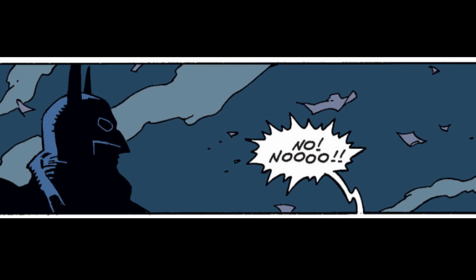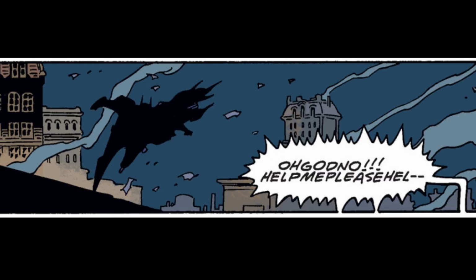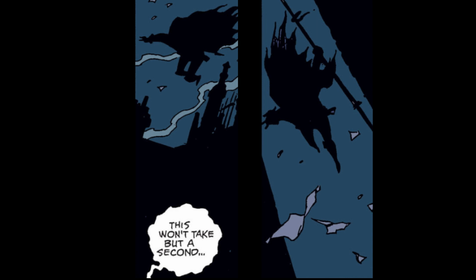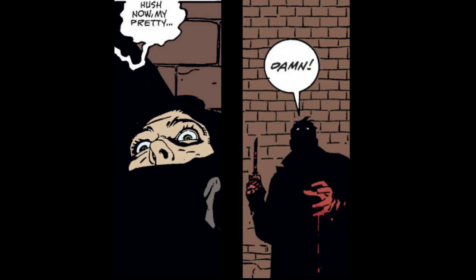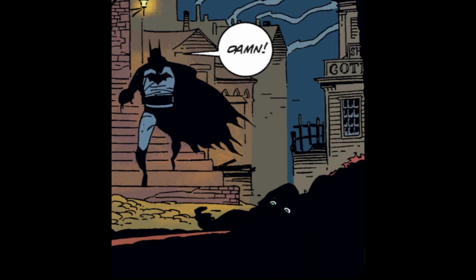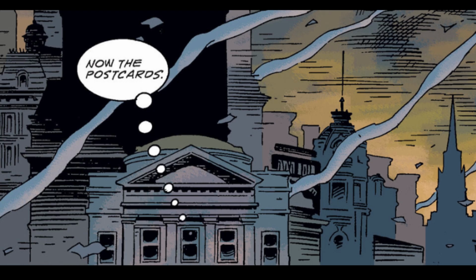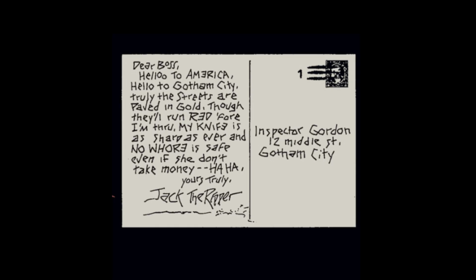And just then he hears the cries of a woman screaming in a nearby alley, and he runs, leaping from rooftop to rooftop, but he's too far and he doesn't make it in time, and the woman suffers a tragic end at the knife edge of the Ripper. And with nearly being caught, the boldness starts to manifest in the Ripper. Now he starts sending postcards to GCPD, boasting about what he's going to do and how they can't stop him.